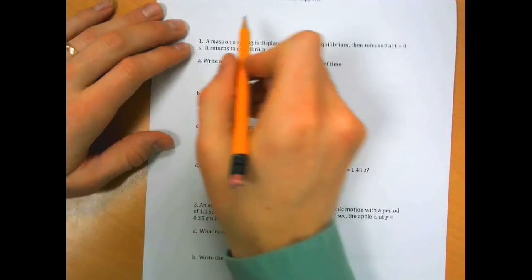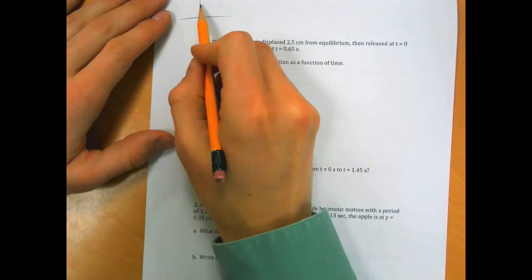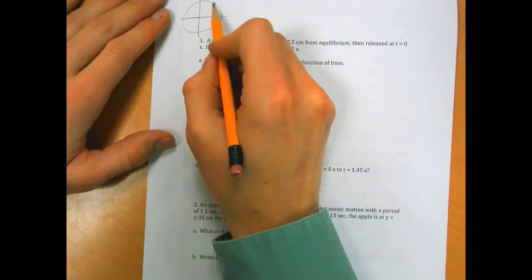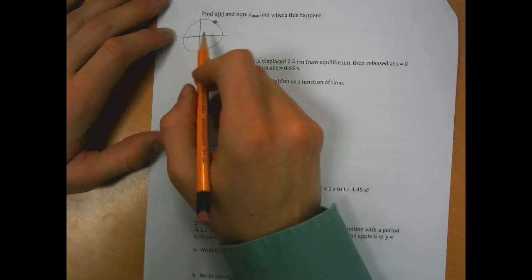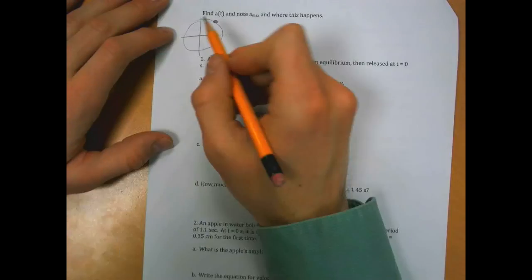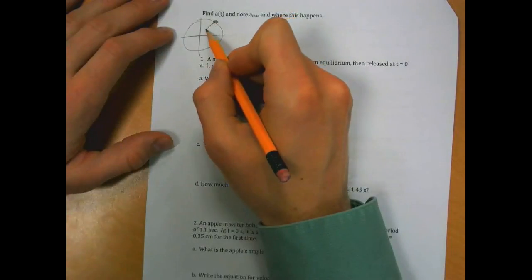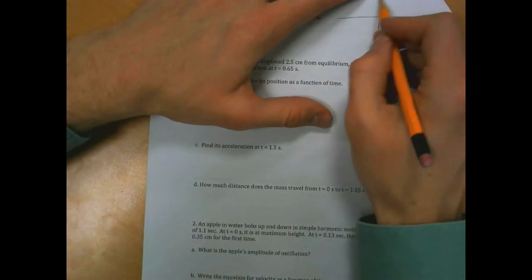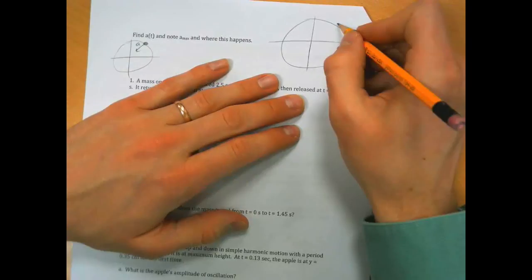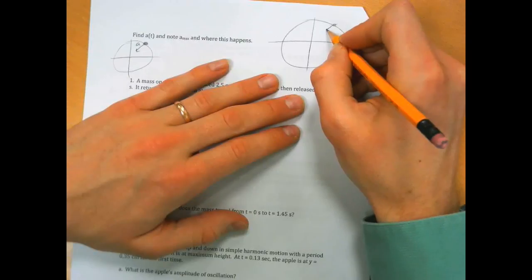Now, similarly, we can think about acceleration. Draw our circle of particles right here. What direction is the acceleration? Well, I said it's uniform circular motion, which means speed is constant, which means our only acceleration is going to be centripetal. Centripetal acceleration, we know, points toward the center of the circle. So let me go over here so we can draw this a little bit bigger. Our acceleration points toward the center of the circle.